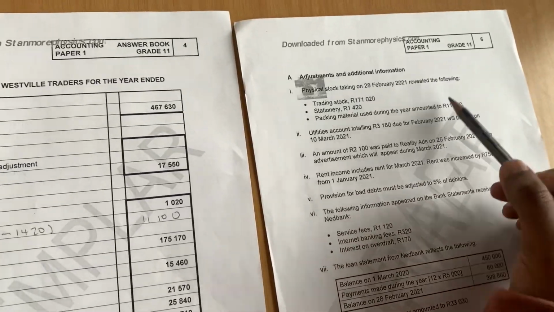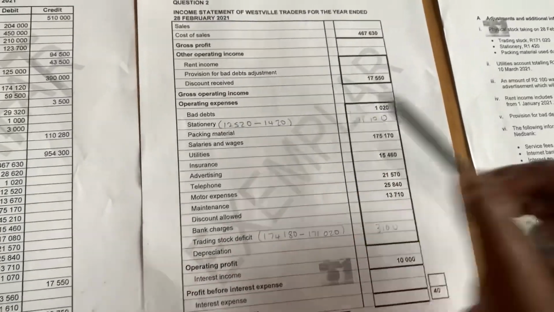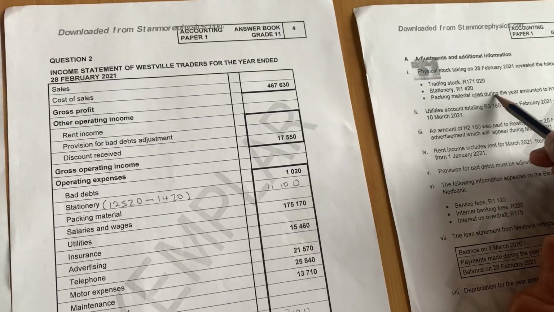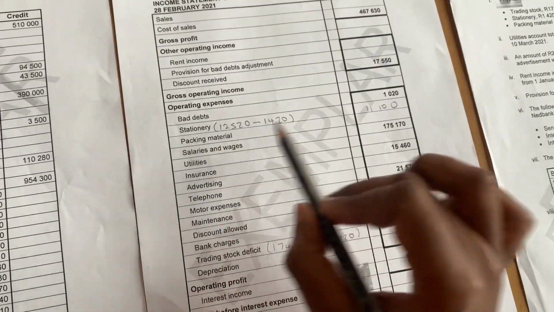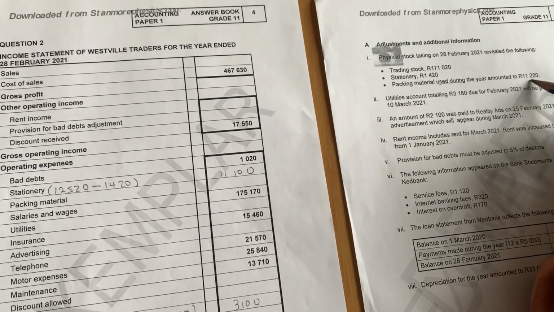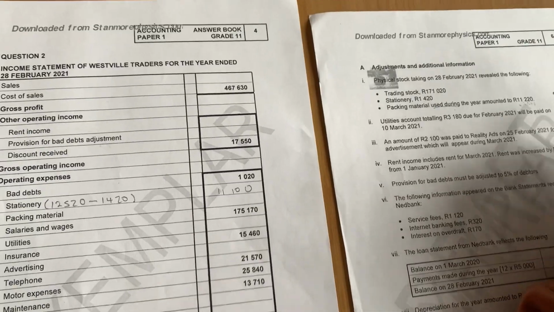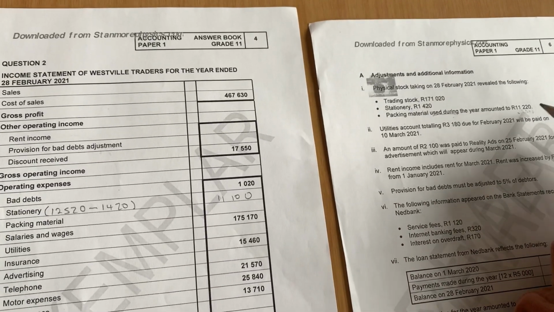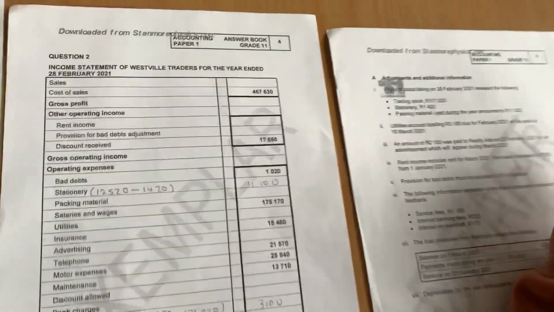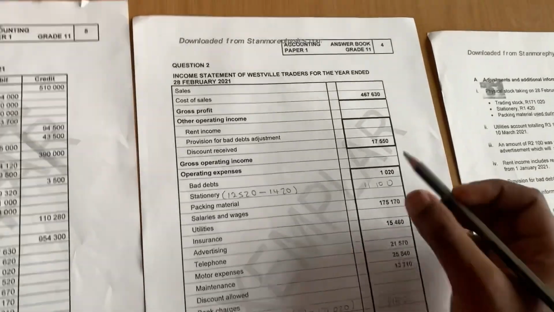So when you're accounting for your operating expenses, you want the total that is used. So your total use for your stationery is 11,100. Here they already told you that this is the total that was used. It's not the stock that we have on hand, it's not the stock we thought we had, it's the one we used, the total expense. So you take it as it is, as 11,200. You go to your packing material, you say 11,200.